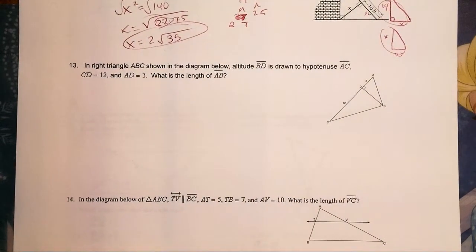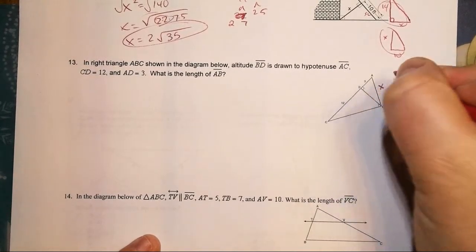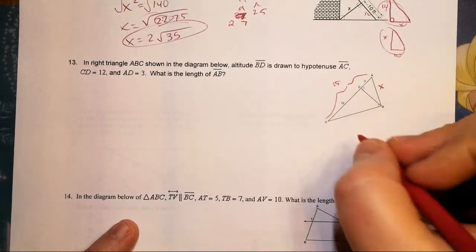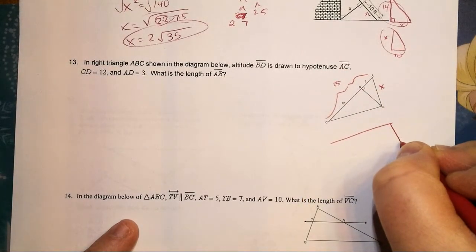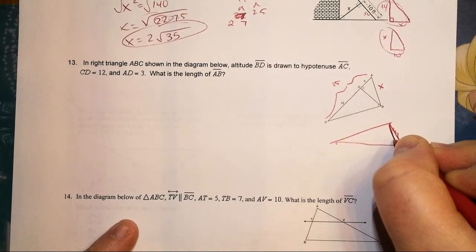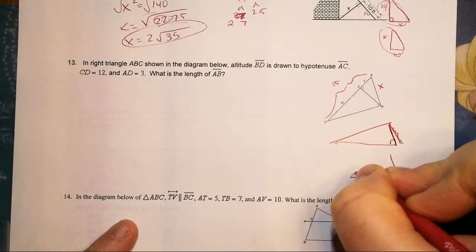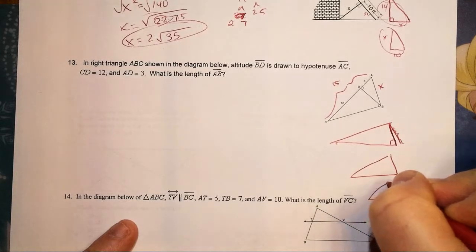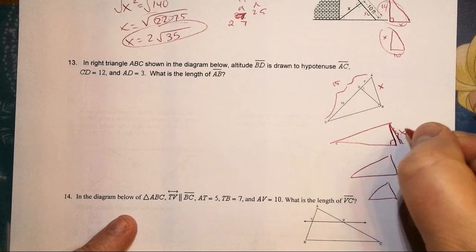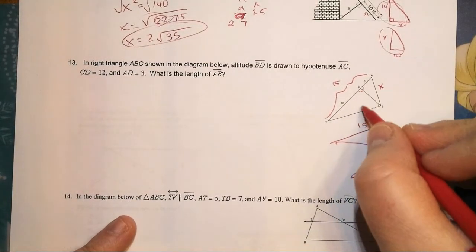All right, number 13, shown in the diagram below. We got 12 and 3. They want to know what the length of AB is, which is right here. Keep in mind we know the length of this is 15. Okay, and then once again, I'm going to draw my triangles, not drawn to scale. So we have big, medium, small. So big triangle, just have x over here. Hypotenuse is 15. The big triangle, hypotenuse we don't know.